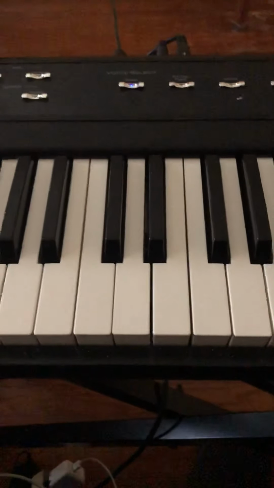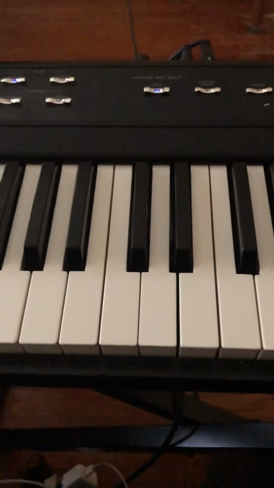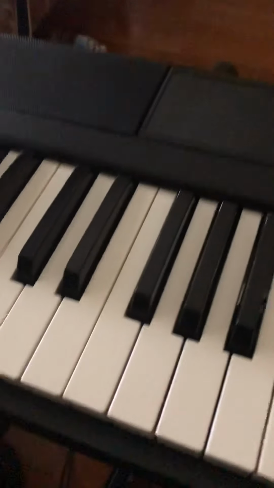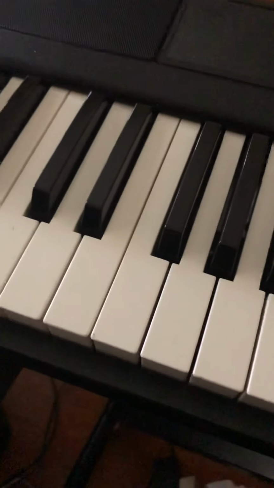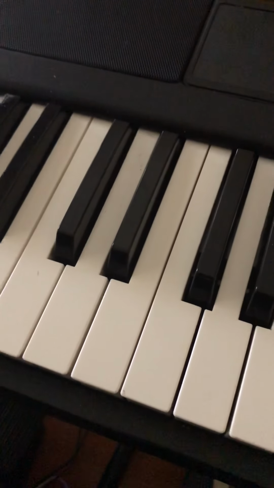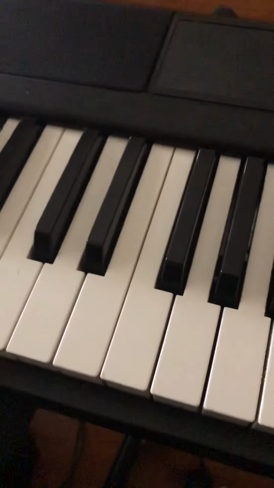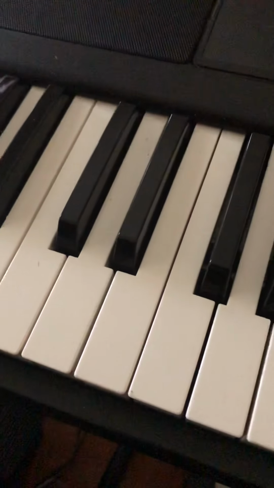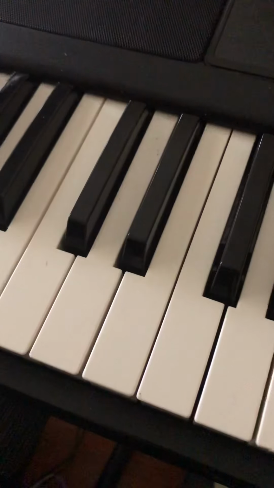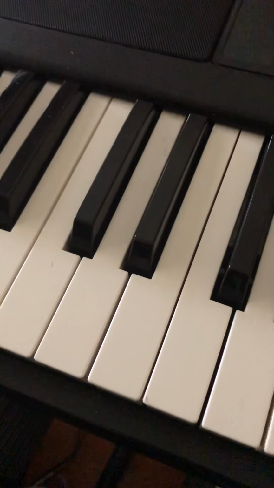Okay? So now, again, with the video pointed away from my hand, let's see if you can recognize the type of chord I'm playing.